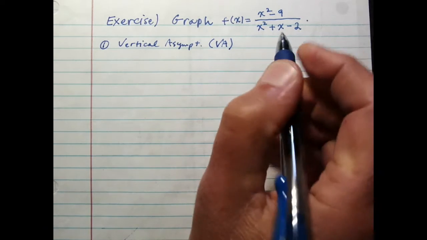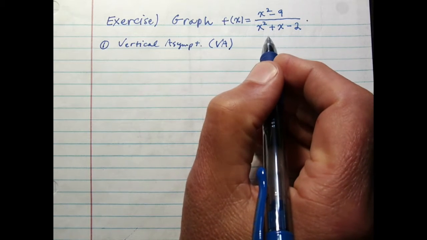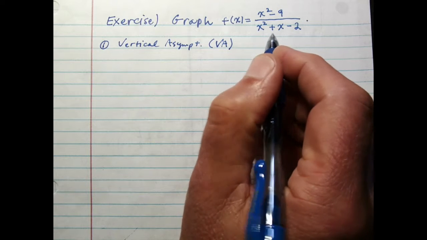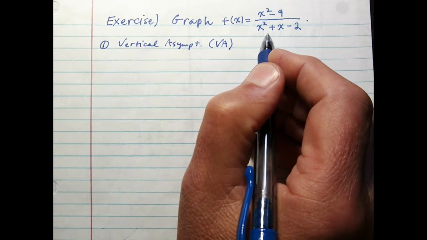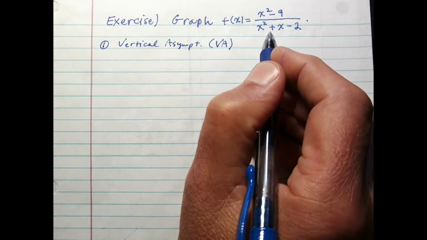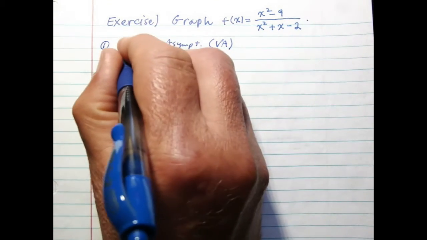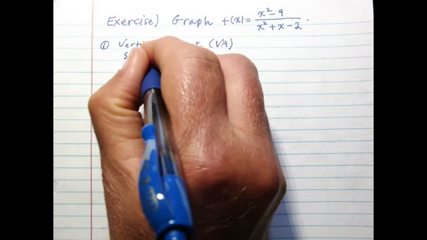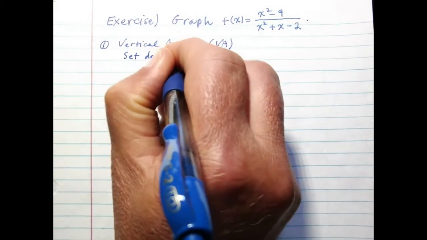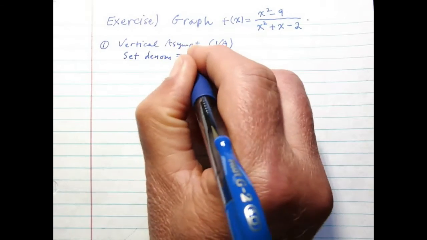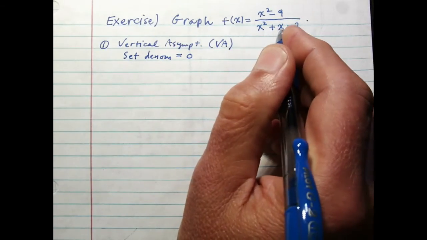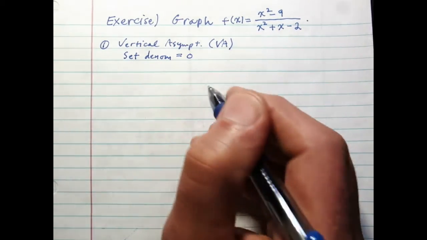And we know that as long as our rational function is in reduced form, we can find the vertical asymptotes by setting the denominator equal to 0. And I will only give you examples that are already in reduced form, so you won't have to check ahead of time. So this is reduced. I checked it ahead of time before I gave it to you.